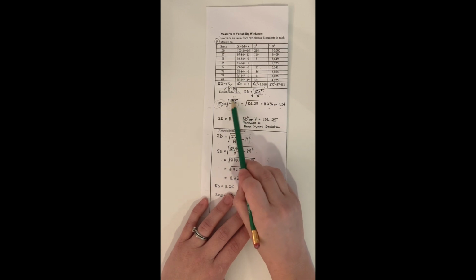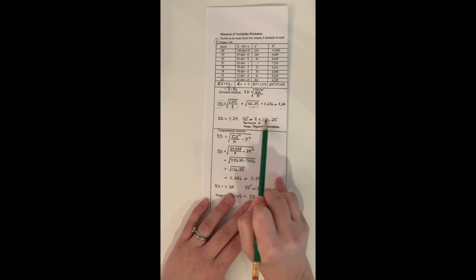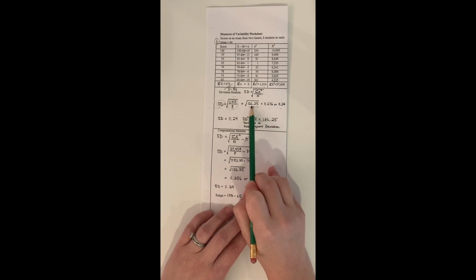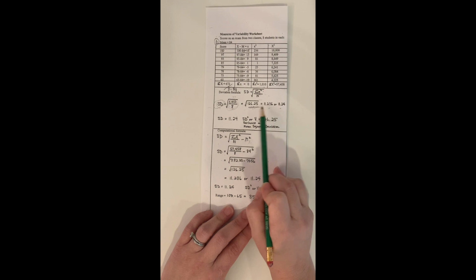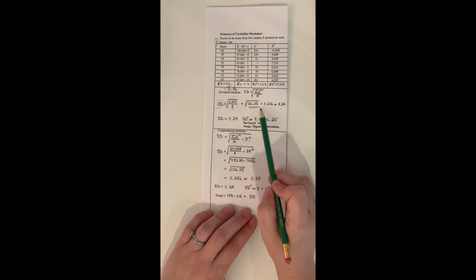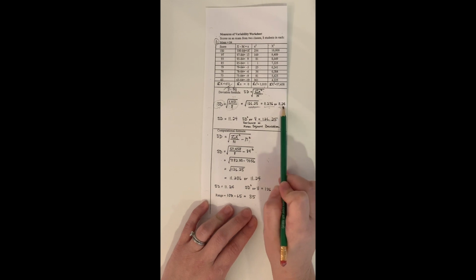When we do our division here, we get 126.25. This is our variance. We'll talk about that more coming up. But we do the division, we get this variance, and then we square root it to correct for squaring all the raw scores. Then we get this unrounded value and our final answer of 11.24.